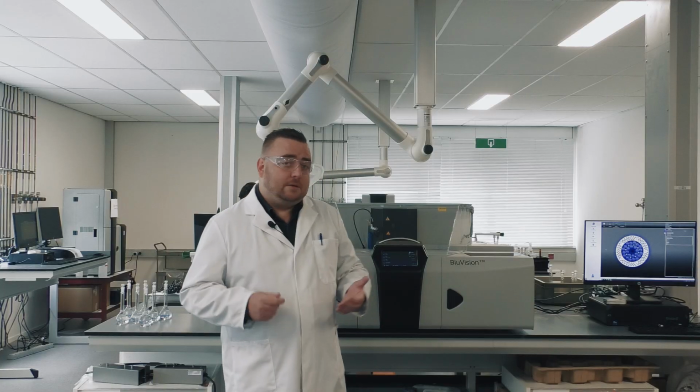wavelength filters. But if you consider that certain parameters actually share the same wavelength filter, for example, nitrite, sulfate and chromium-6 all use 540 nanometers. So depending on the exact combination of parameters, up to 14 parameters can be analyzed from a set of filters.